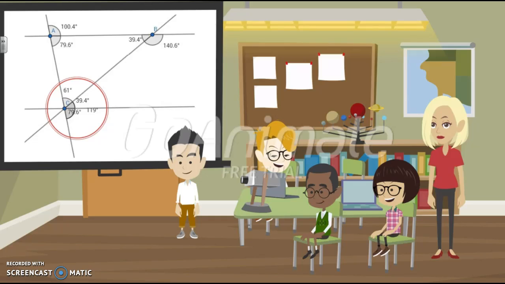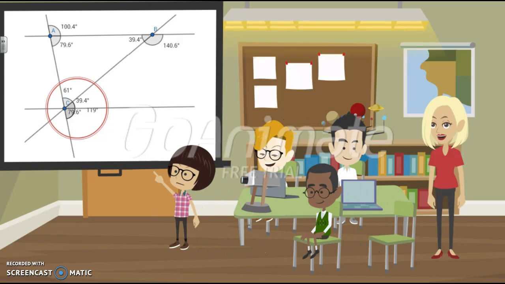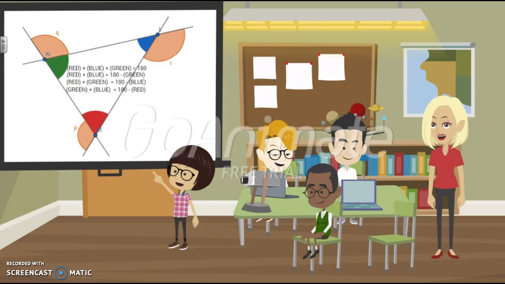Excellent observation, Tom and Justin. Let's give Julie's group the opportunity to expand on that. First, we would like to point out that this diagram does a good job showing that all the angles in the triangle equal 180 degrees. Since we know that all of the angles in the triangle equal 180, we drew the following conclusions. Red plus blue equals 180 minus green. The same is true for the other angles.